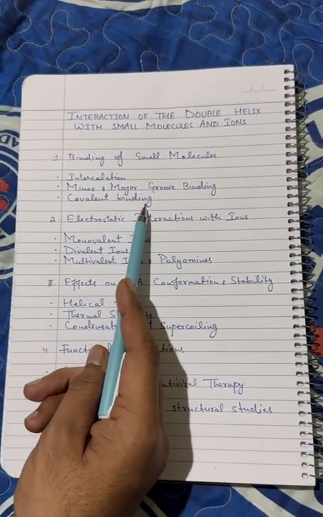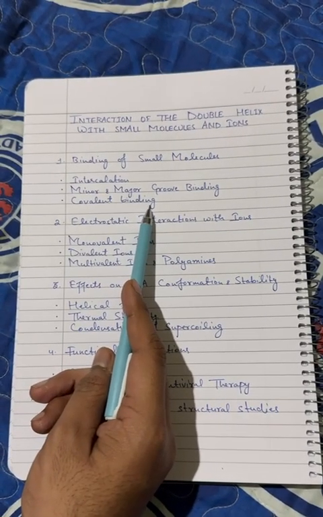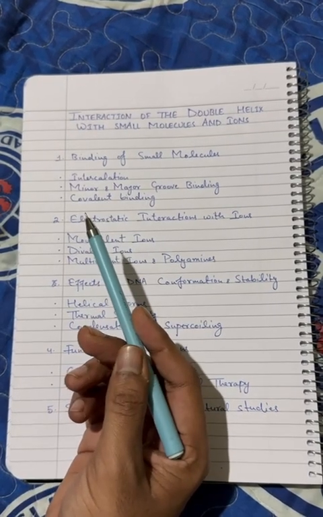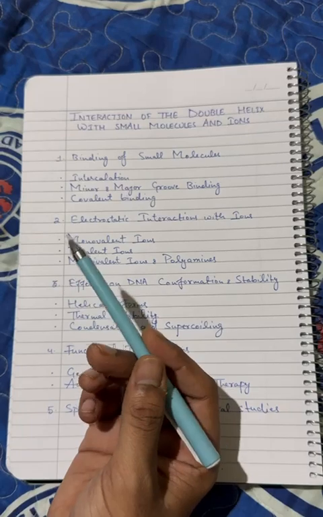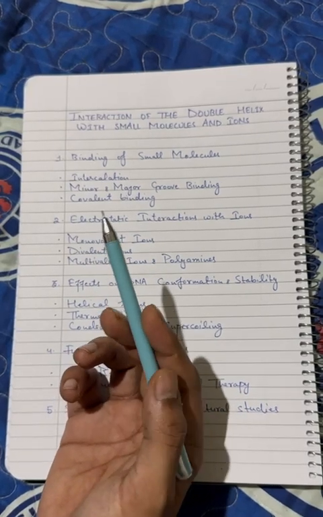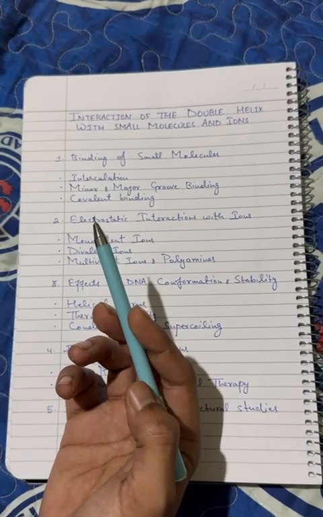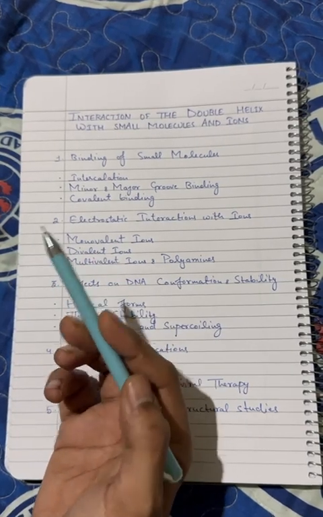Covalent bonding. Some drugs and toxins like cisplatin form covalent bonds with DNA bases, often causing crosslinks. This disrupts the double helix, leading to apoptosis, programmed cell death, and making these agents effective in cancer treatment.